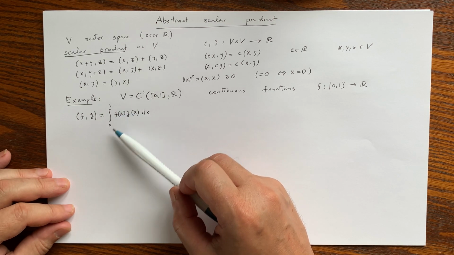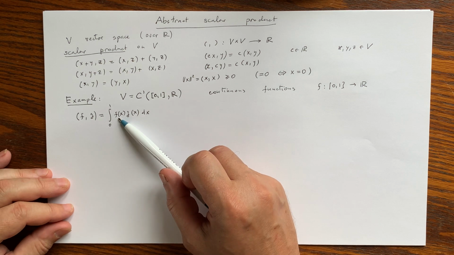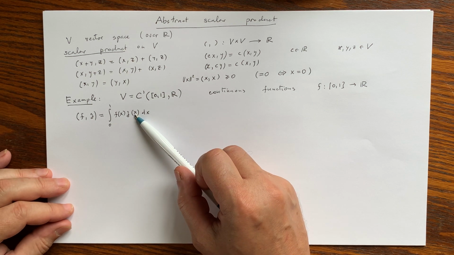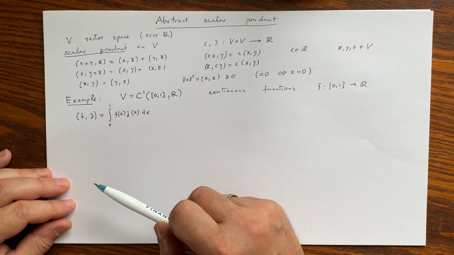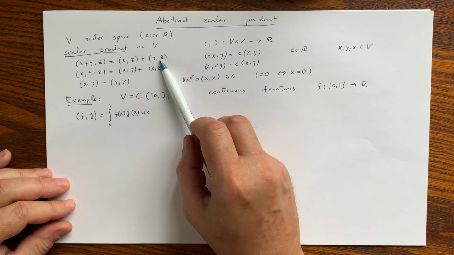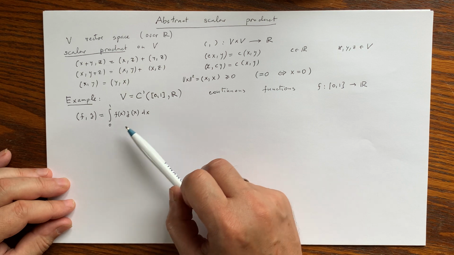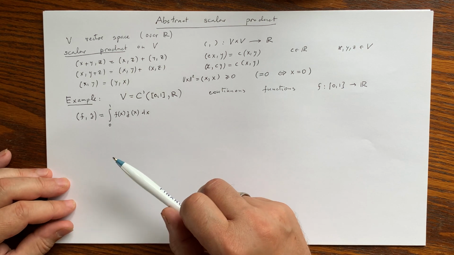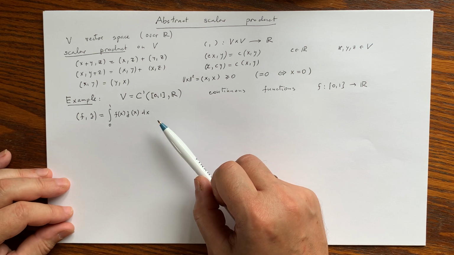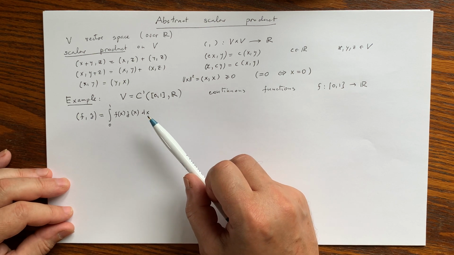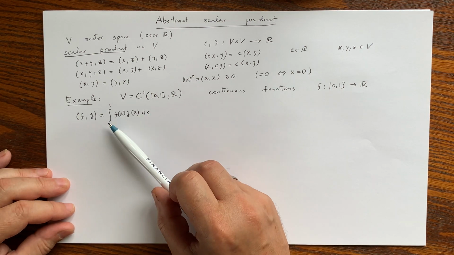If the first of the two functions, f, is the sum of two, then the integrand is the sum of two products, and the integral is the sum of two integrals. So I'm just delegating these precise computations to you, but they are very straightforward, still rewarding.